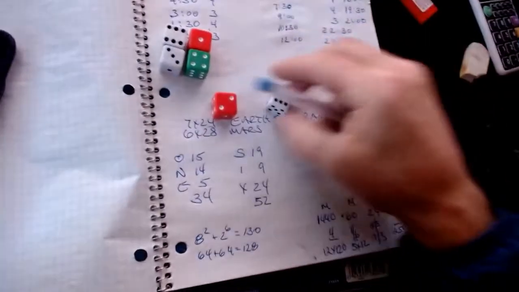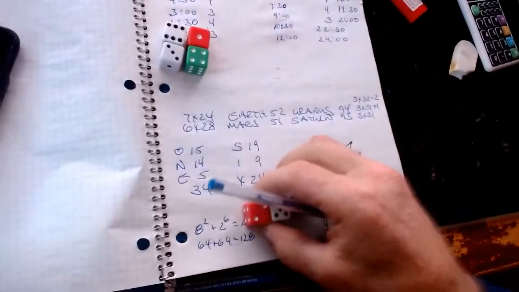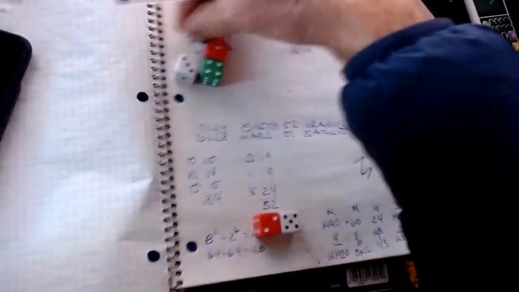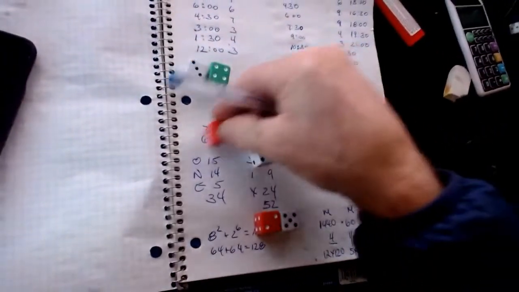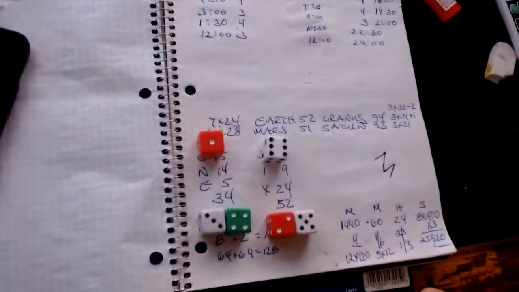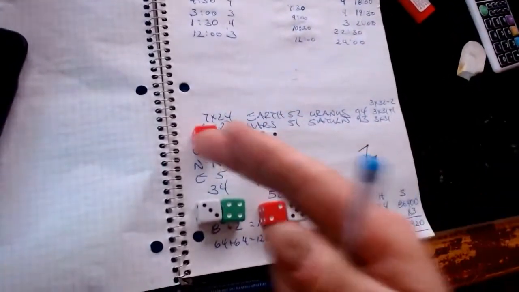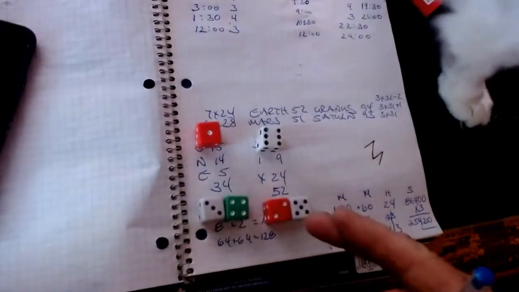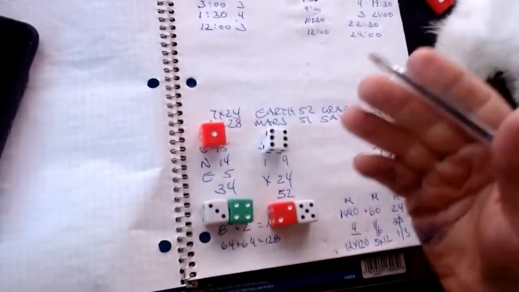2 and 5. So now we're going to take this dice. We're going to go 2 and 5. So here we have 2 and 5. Here we have 6. Here we have 1. And here we have 3 and 4. And the answer is in the cube. So you know that when you have 1 and you have 6, you get 3 and 4 and 5 and 2.